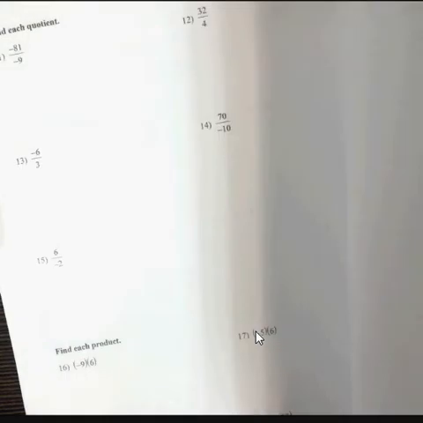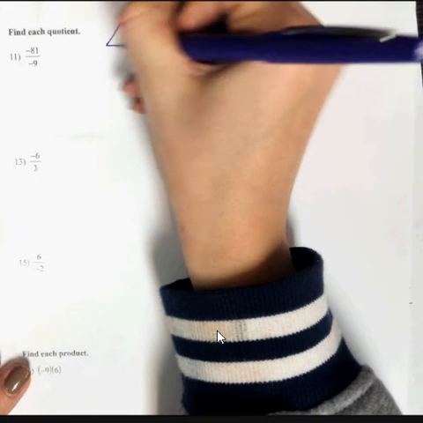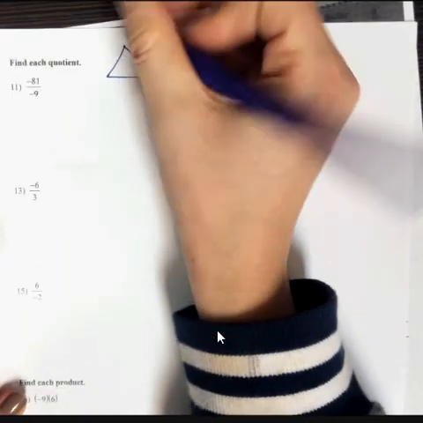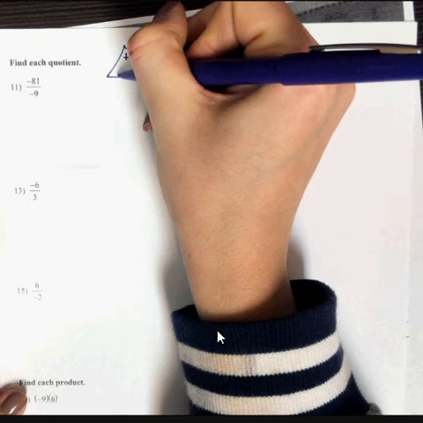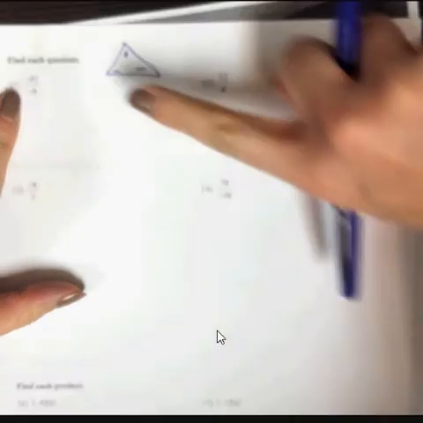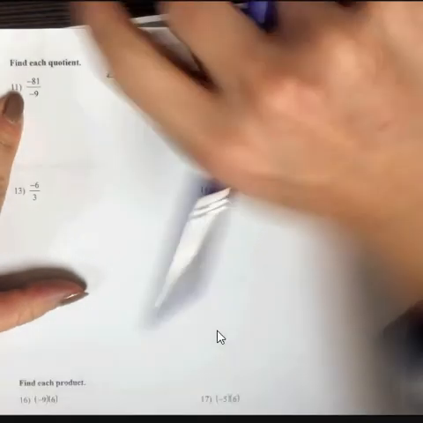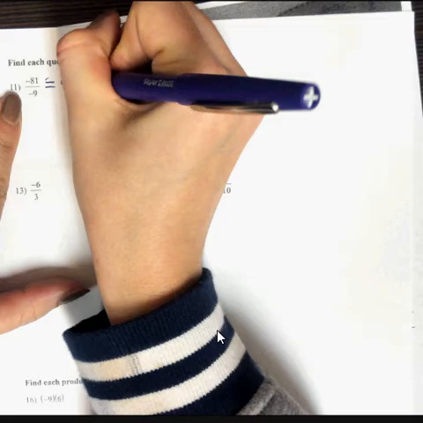So you're going to work on integer operations. The second page is still integer operations, but that's with multiplying and dividing. Multiplying and dividing, you just have to remember your Dorito chip method. So if I have a negative divided by a negative, 2 negatives when I'm multiplying or dividing make a positive. So this would be a +9.